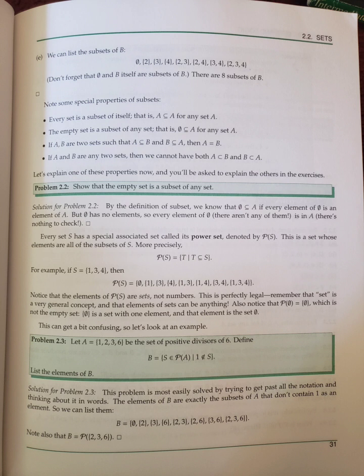And if A and B are any 2 sets, then we cannot have that A is a proper subset of B and B is a proper subset of A. That never ever happens. So let's explain one of these properties now, and you'll be asked to explain the others in the exercises.